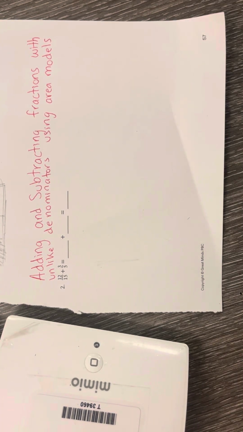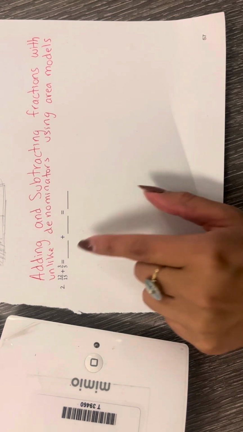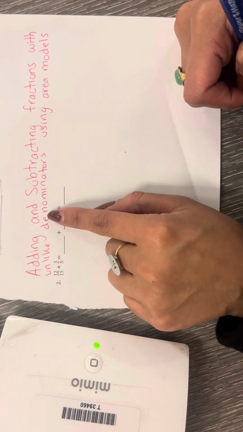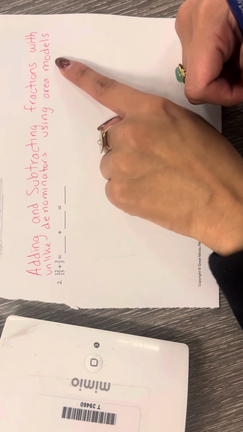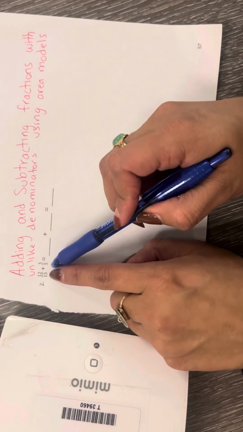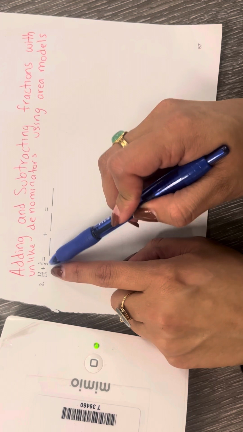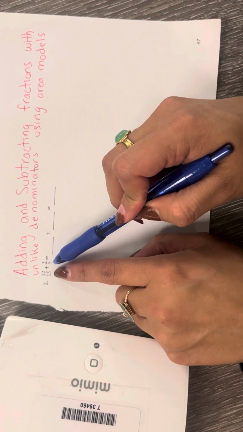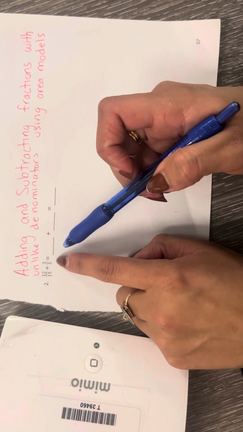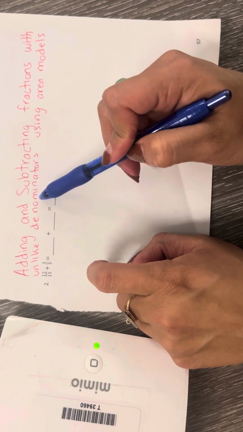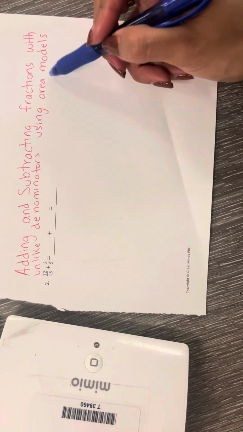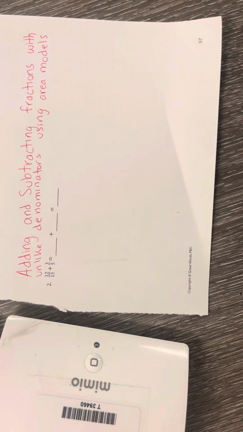Hi guys, so for today's homework we are adding and subtracting fractions with unlike denominators using area models. So remember, unlike denominators just means that your bottom numbers of a fraction are not the same. And if you remember, we talked about in class, we can't add or subtract fractions if the denominators aren't the same. So that's what we're going to be working on today by using and drawing area models.